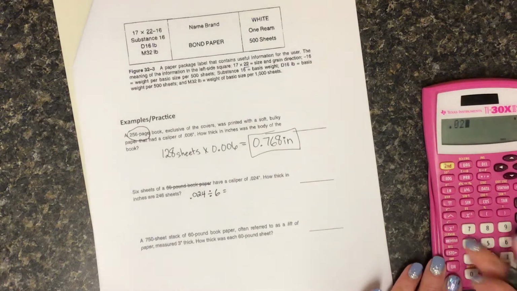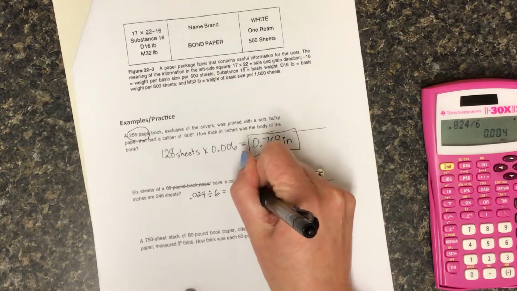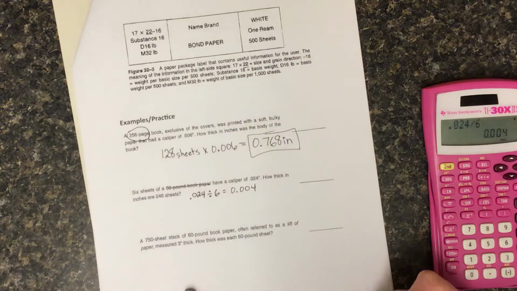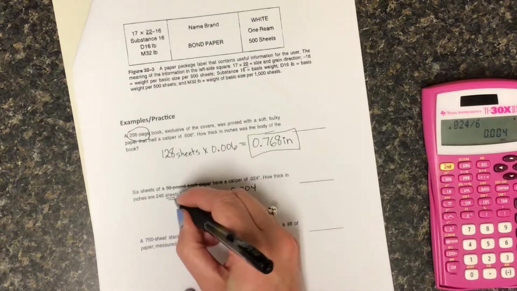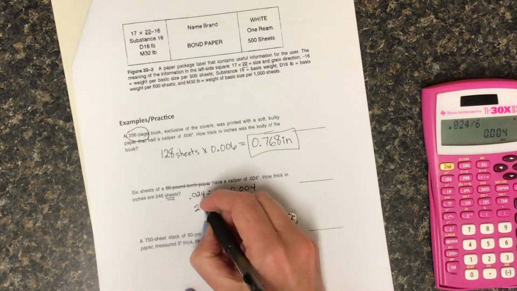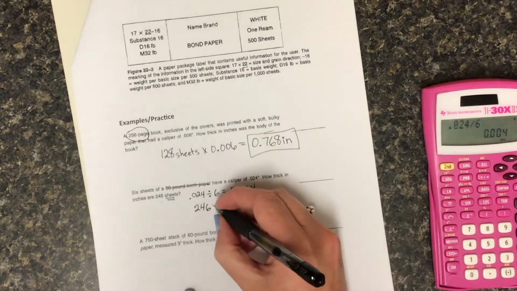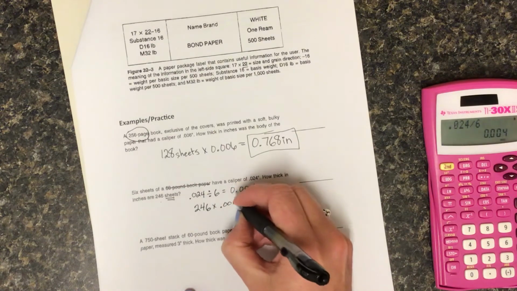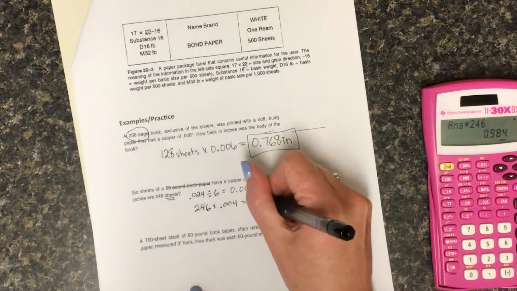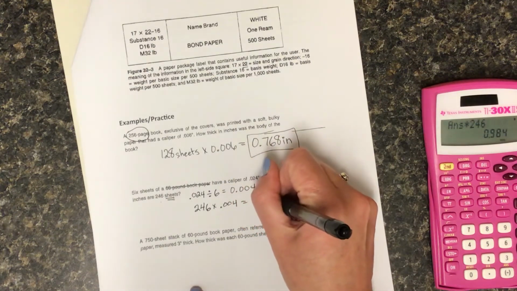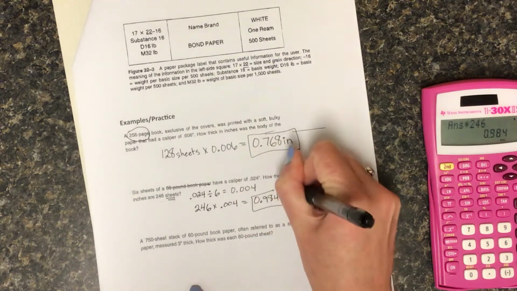So if we divide that by 6, we're going to get that each sheet of paper is 0.004. And look, sheets. We don't divide that by 2 because that's already sheets. 0.004. So this particular book is going to be almost 1 inch thick.